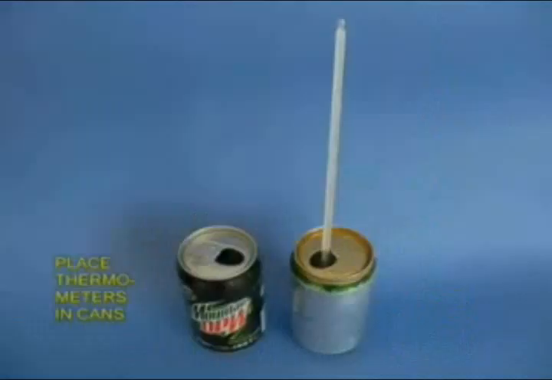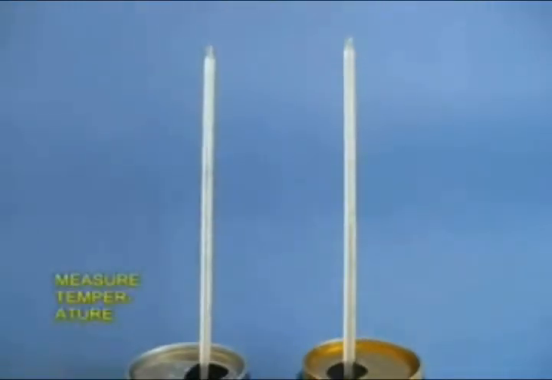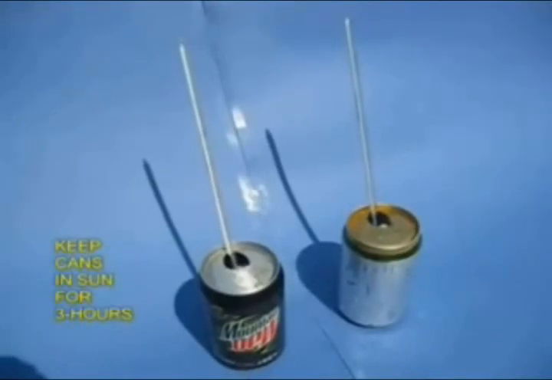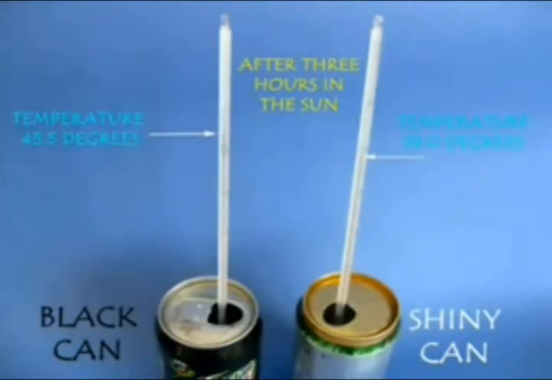If you have two tins of equal size, one colored black and the other shiny silver, fill them with water and place them in the sun. Then take the temperature of the water after some time. You can already guess which water will be hotter. The black, of course, because the black absorbs heat radiation while the shiny silvery surface reflects much of the heat.